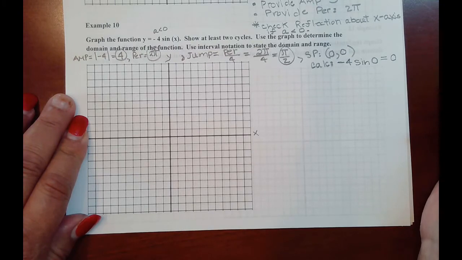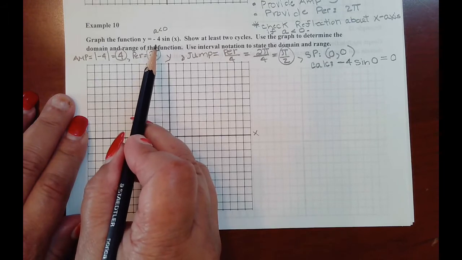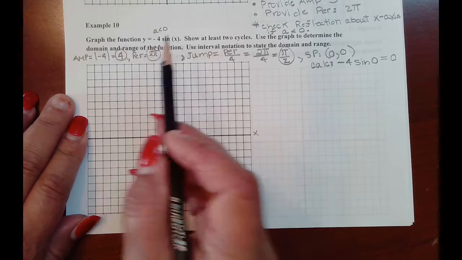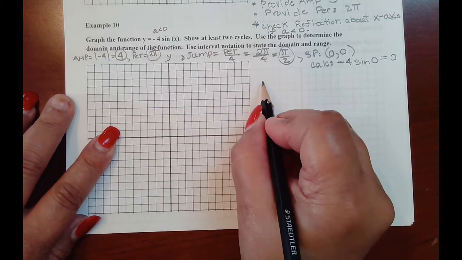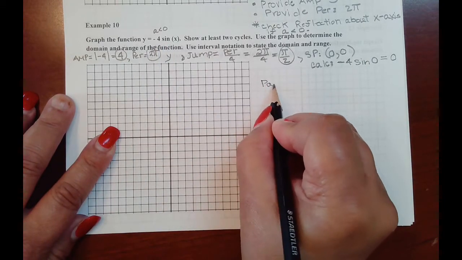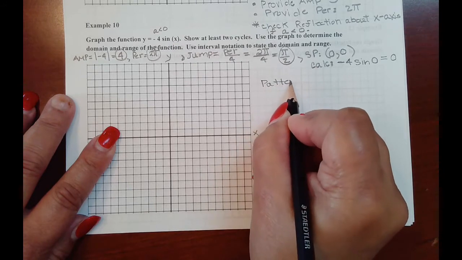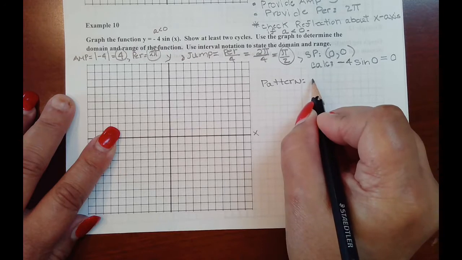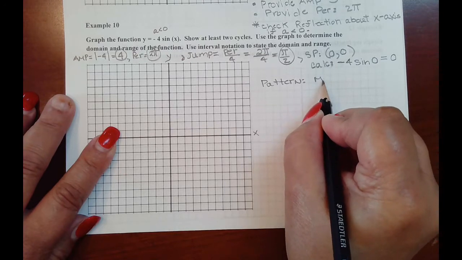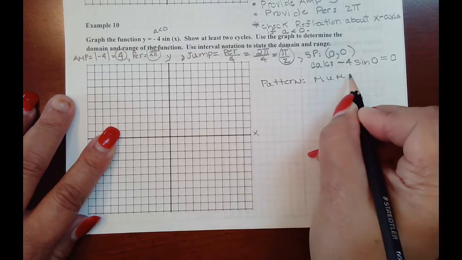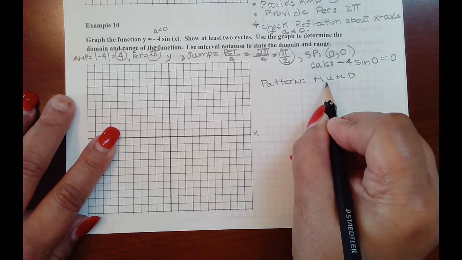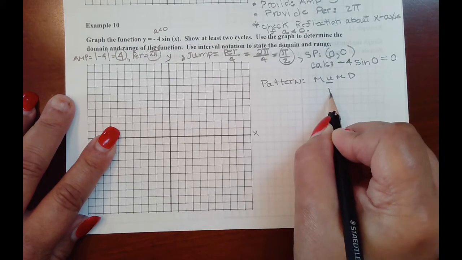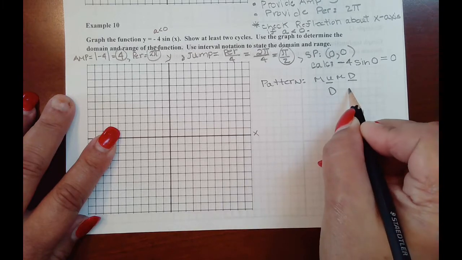And then our pattern, now watch what happens here with the pattern. When you have a negative A value, the whole graph flips over. What makes that happen is you taking the pattern that typically would be the pattern, which for sine is middle up, middle down, and to make it flip over, you're going to switch up to down and down to up.